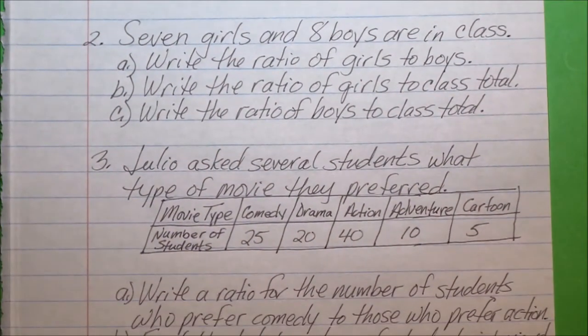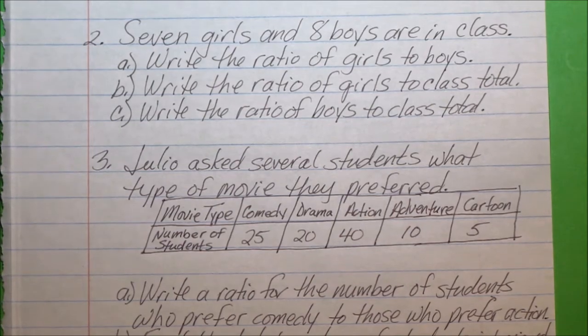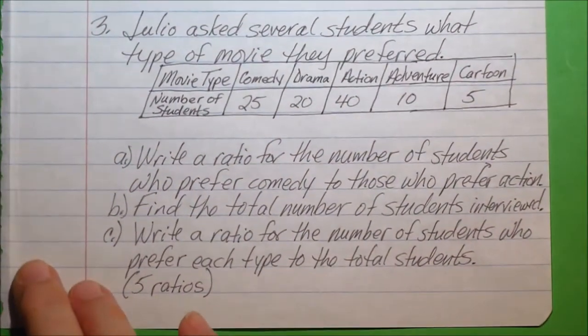All right, so there are 7 girls and 8 boys in the class. We did one in our notes, very similar to this. Write the ratio of boys to girls, write the ratio of girls to class total, and write the ratio of boys to class total. All right. Number 3.